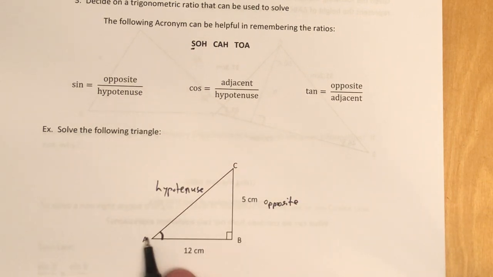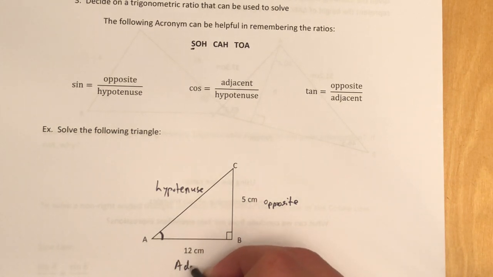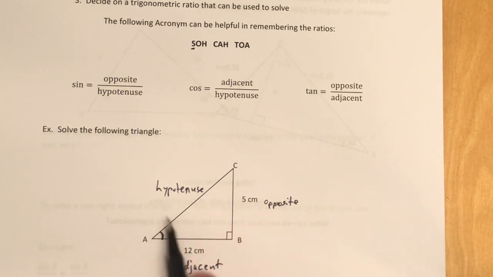And lastly, what's the side beside this angle that's not the hypotenuse? It would be the adjacent side. It's also the only remaining side left on this triangle. So we've labeled all the sides. So we notice where the acute angle is. There's two of them. So we could look at it from this angle or this angle. If we're looking from angle A, that's what we're going to need to do.